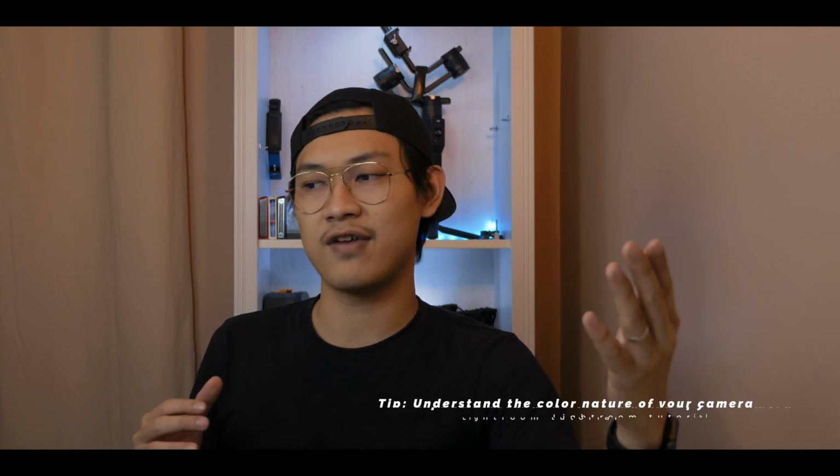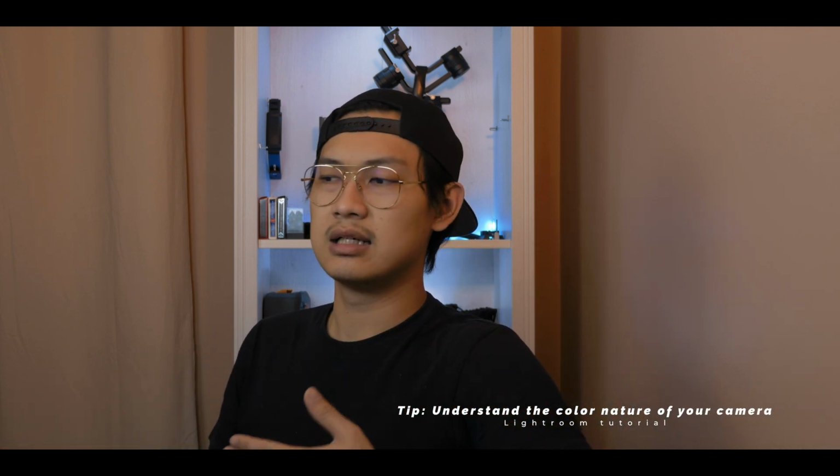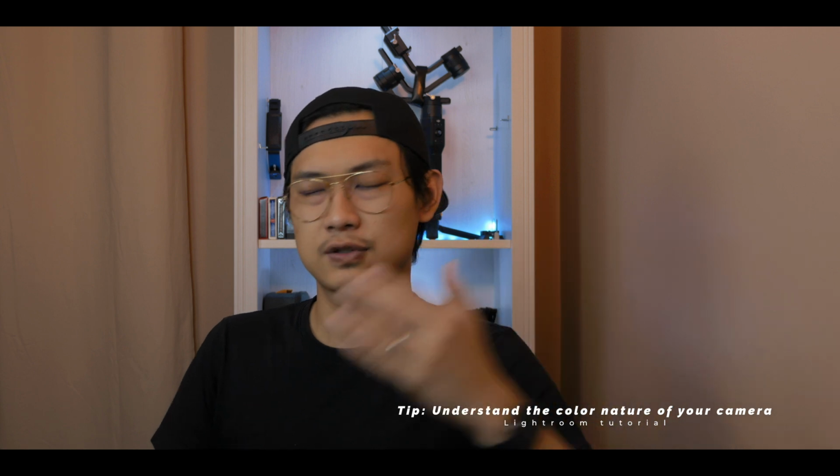Yeah, it really depends on the camera. What I'm shooting on is the Lumix G85, so I would say that the color isn't really up to the expectation that I have compared to Canon color science. So yeah, these are some of the things that I do to make the skin tone better looking.